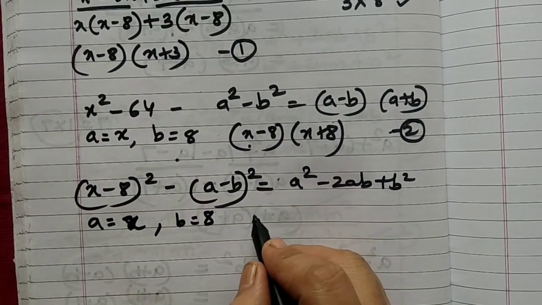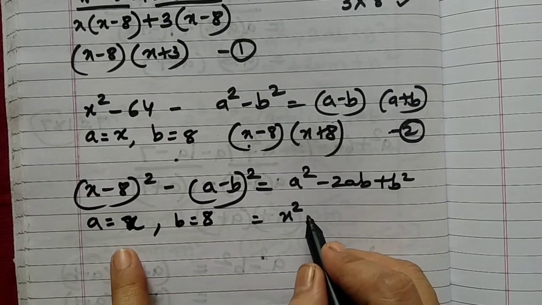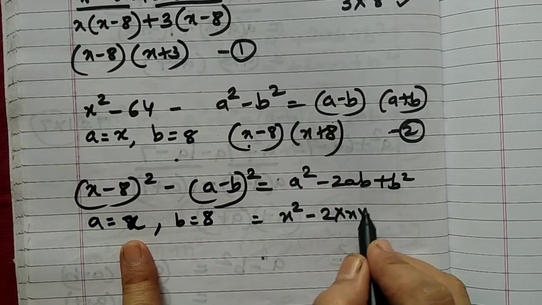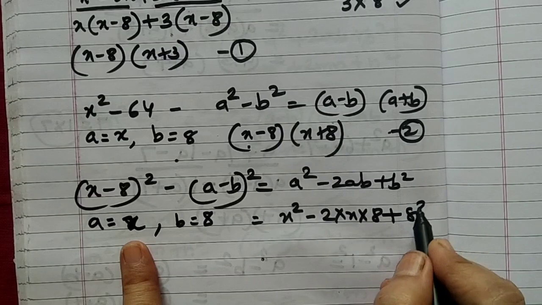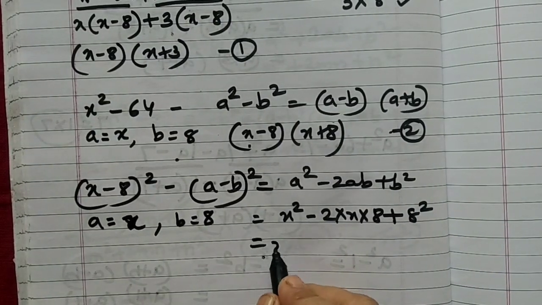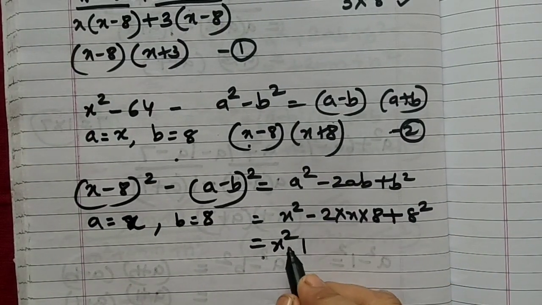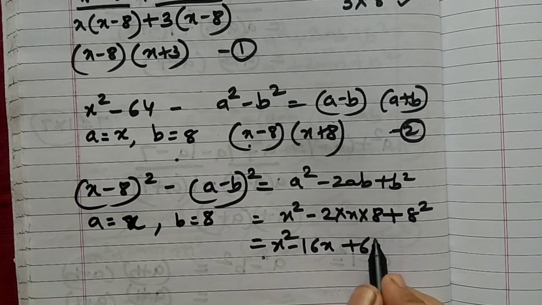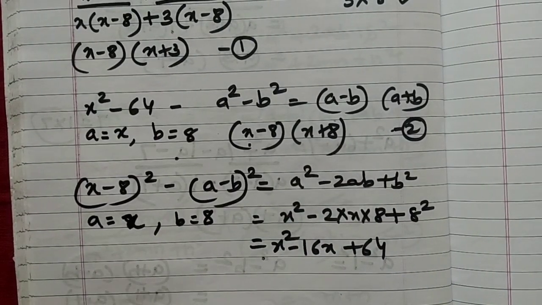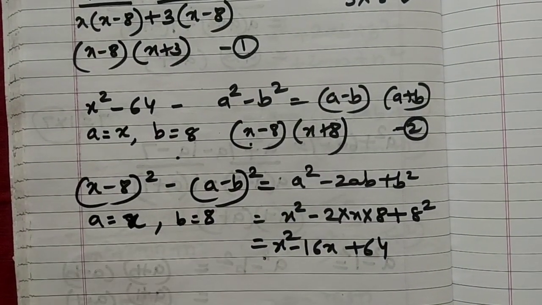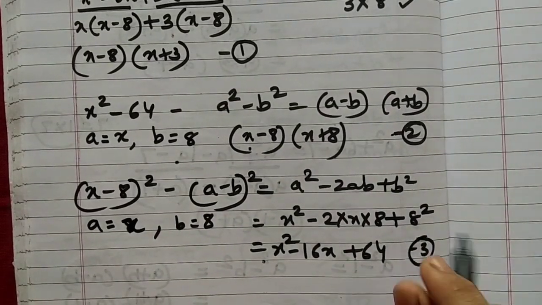Now let us substitute. So here we will have x square minus 2 into x into 8 plus 8 square. So this will be x square minus 16x plus 64. Okay, so we have found out all the 3 equations which we want.